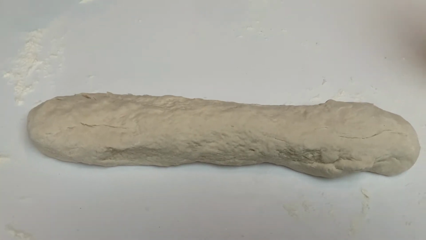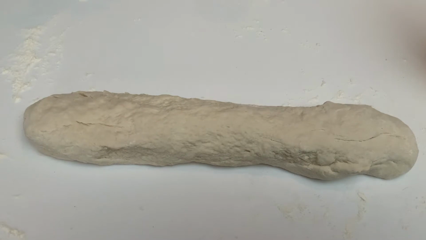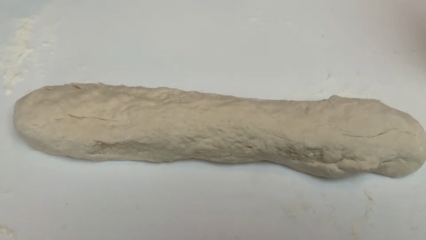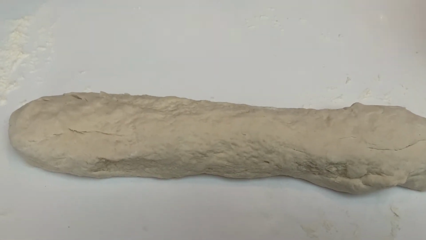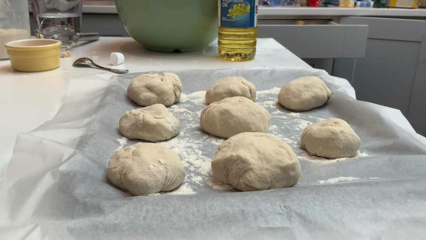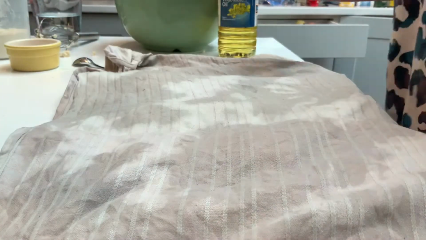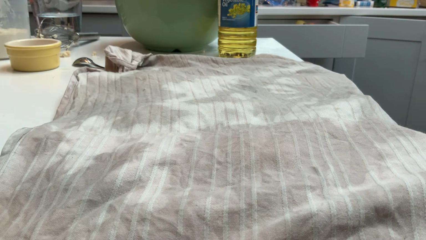Once you've kneaded your dough for 10 minutes on a lightly oiled surface, roll it into a sausage shape and cut into 8 different sections and roll them each into small ball shapes. Okay, so I've put my little bread rolls, my balls of dough, onto a lightly dusted baking sheet, and I'm now going to cover them with a clean damp tea towel and place them somewhere warm for 40 minutes to 1 hour, or until they have almost doubled in size.